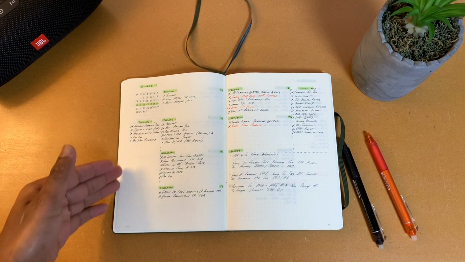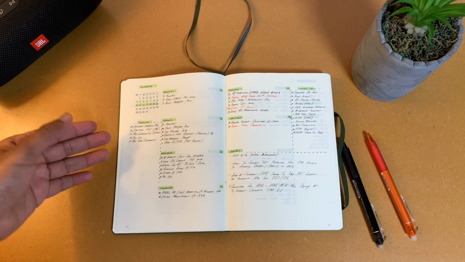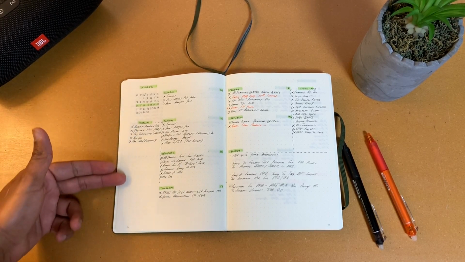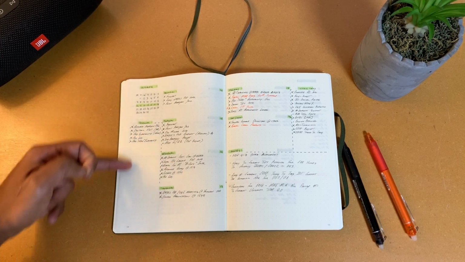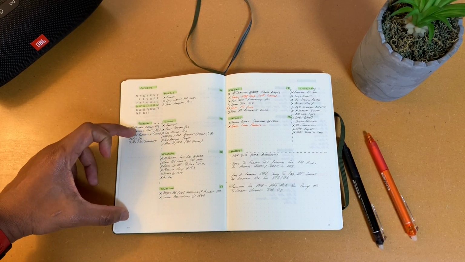One is I put anything that's personal, pay bills, electricity, oil change, whatever, all the stuff that I need to do, a reminder that I need to knock out, I'm putting it over here. So I have this entire block to put everything. I shouldn't be doing a lot of stuff anyways.